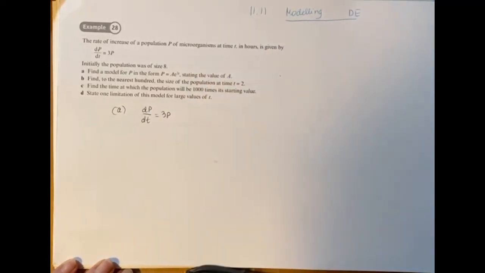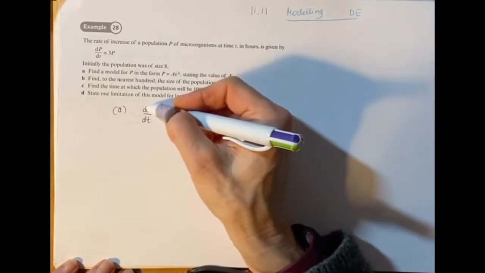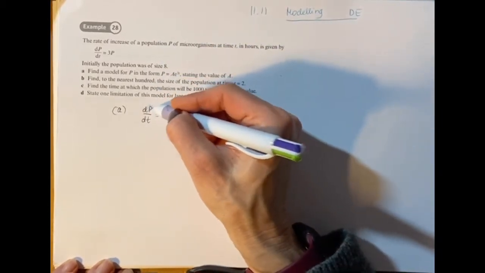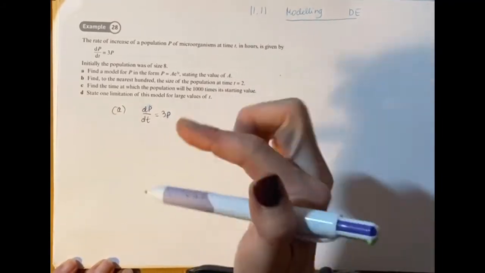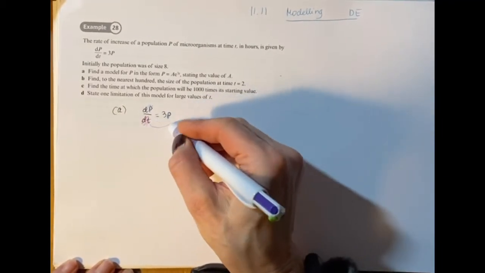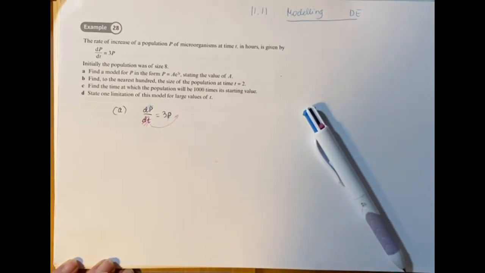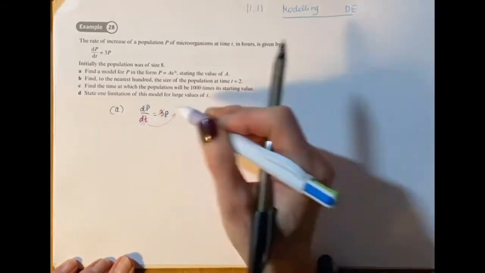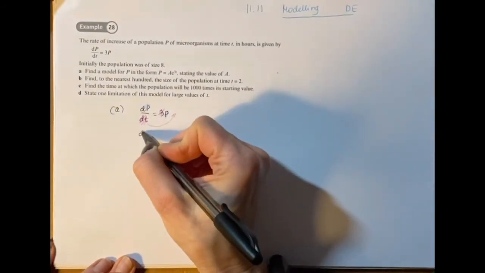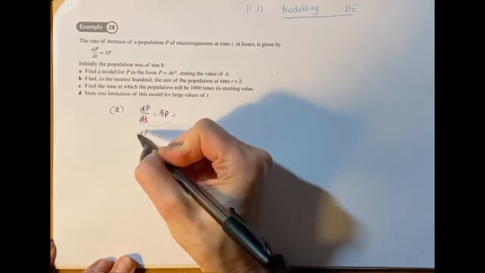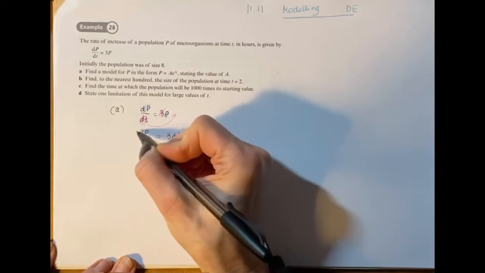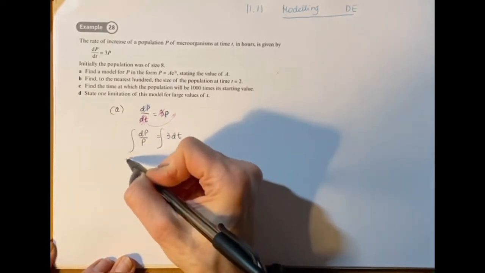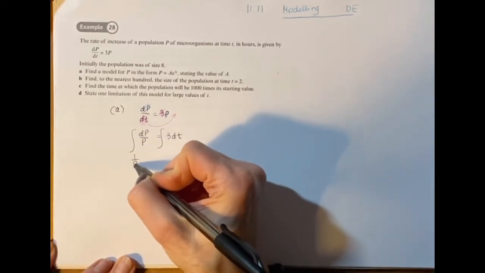So remember, these act as our y's, dy/dx's. So P's are as if they were y's, so we can move the P across. And t's are like x's, so we need to move them across onto that side. We'll leave the 3 on that side. So you've got dP over P is equal to 3 dt. Put the integral symbol. So this is like 1 over P if you prefer to see it like that.